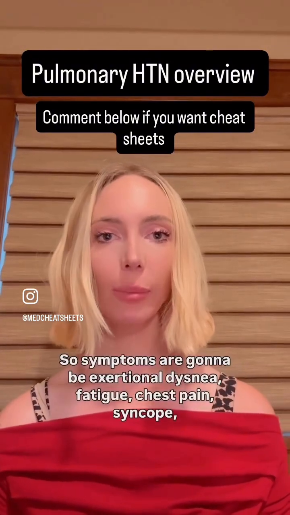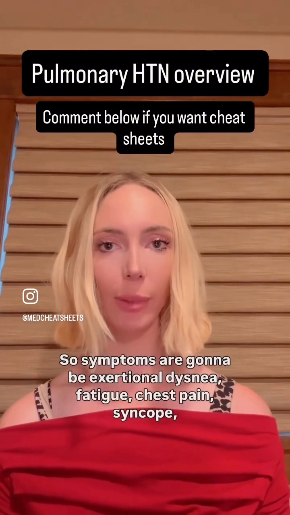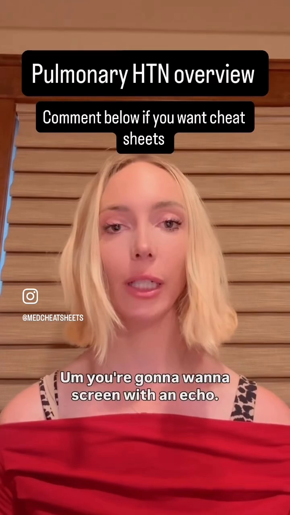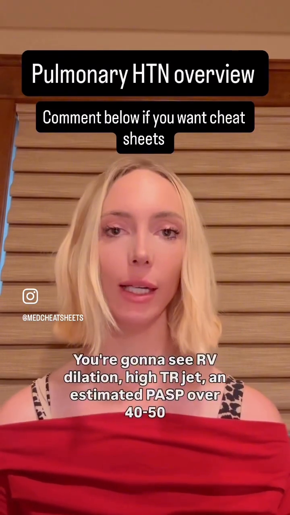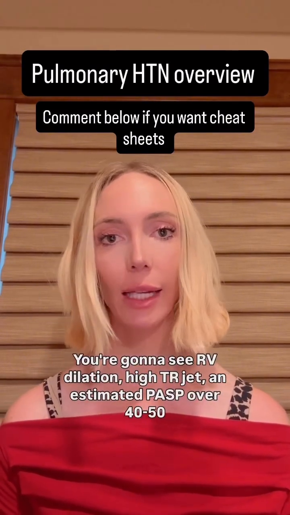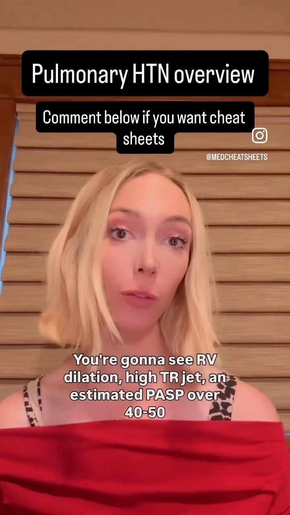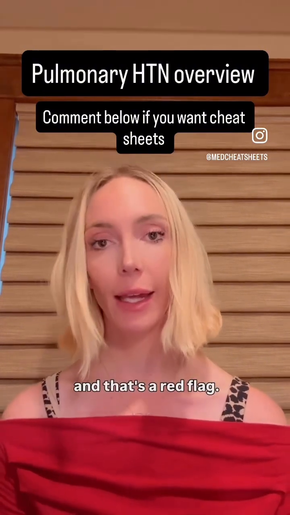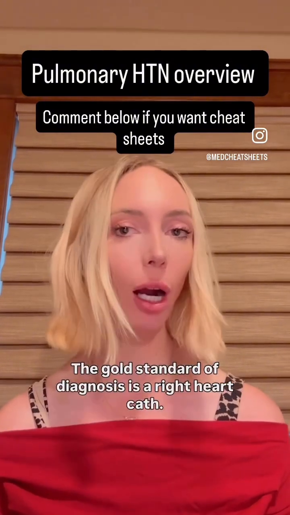So symptoms are going to be exertional dyspnea, fatigue, chest pain, syncope, and edema. You're going to want to screen with an echo. You're going to see RV dilation, high TR jet, an estimated PASP over 40 to 50, and that's a red flag. The gold standard of diagnosis is a right heart cath.